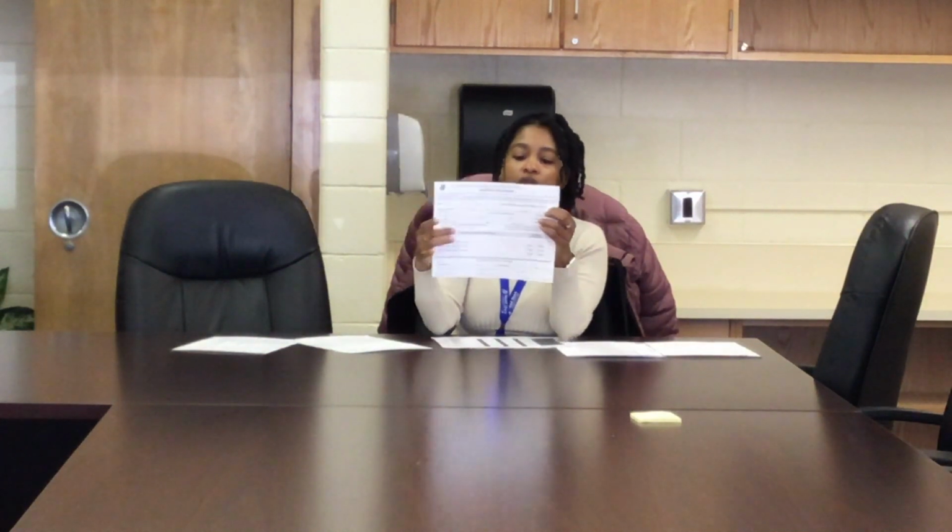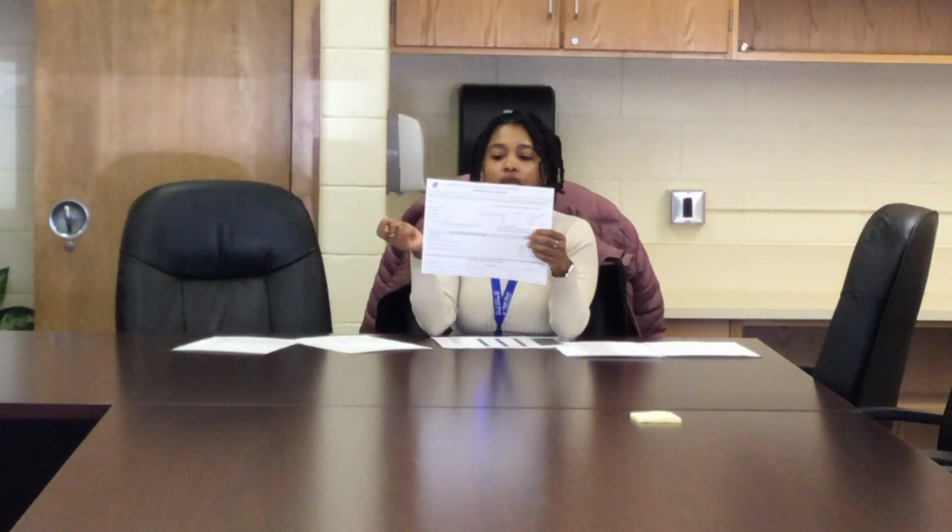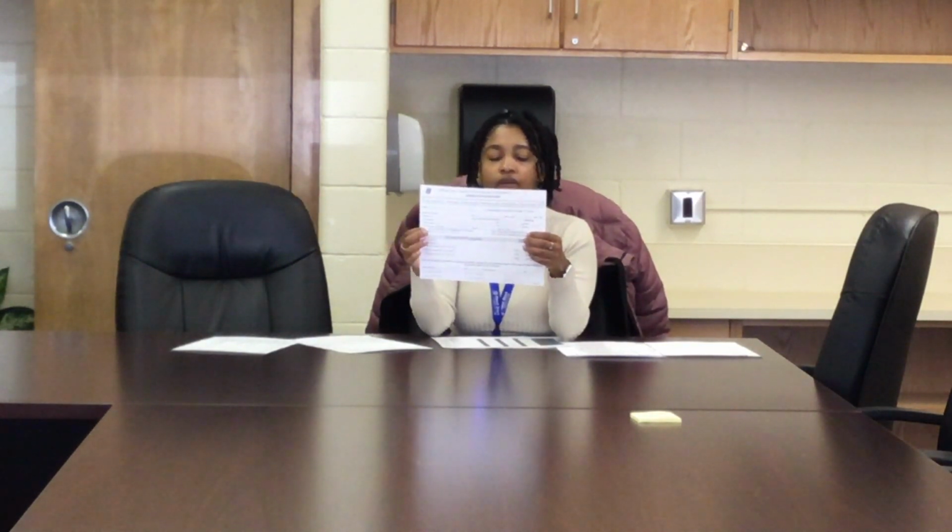So when you're filling this out, you're going to make sure that the parents initial the paper, they sign the paper, and that you sign the paper. And all of the information should be filled out prior to the parent leaving, or the COS will not be processed.